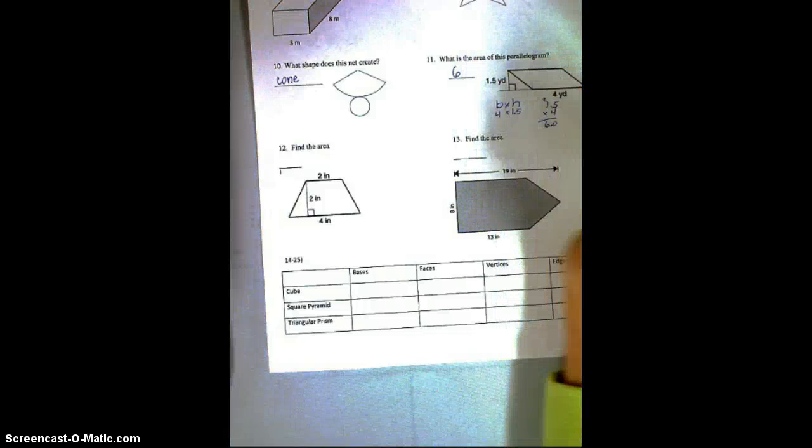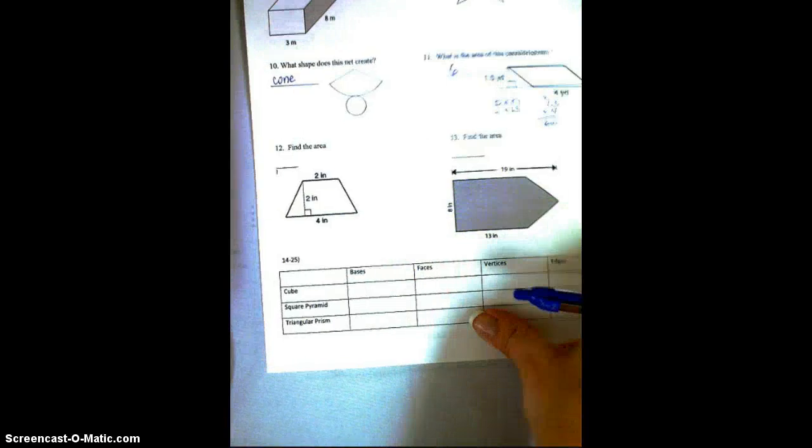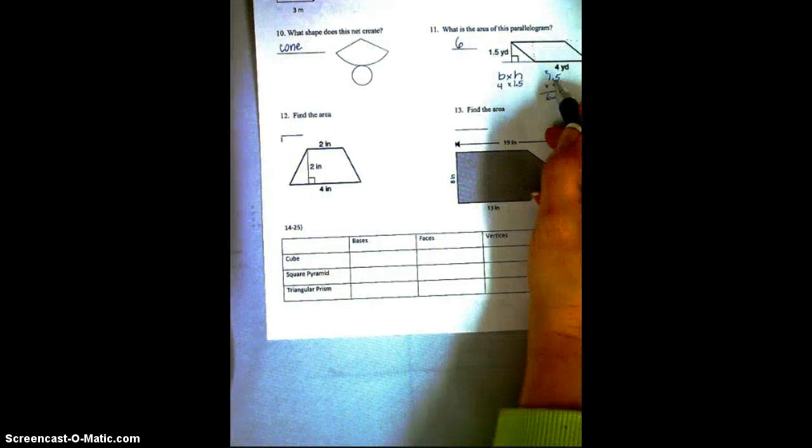On the test, there won't be these. You don't have to worry about the decimals, but just be aware of how to do it. But multiplying decimals is not a 5th grade standard, so you won't get any like that.